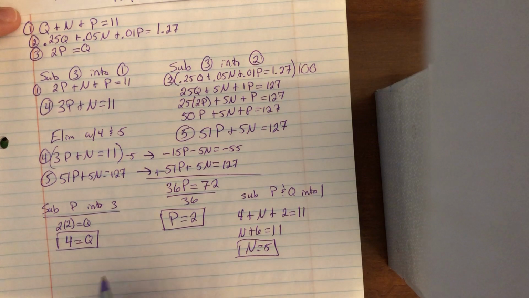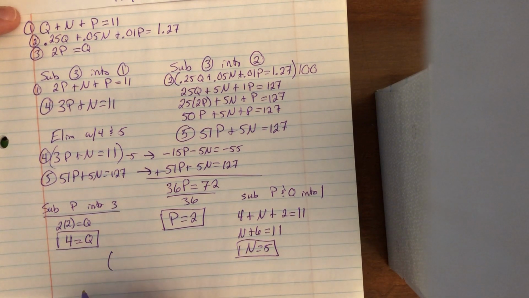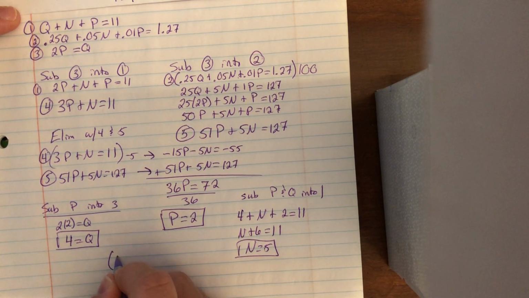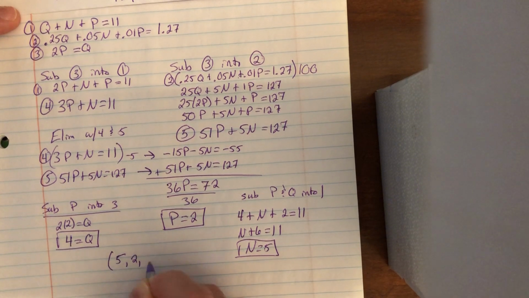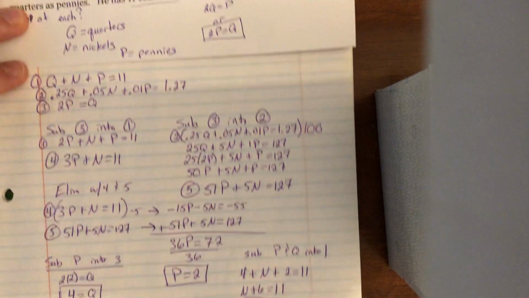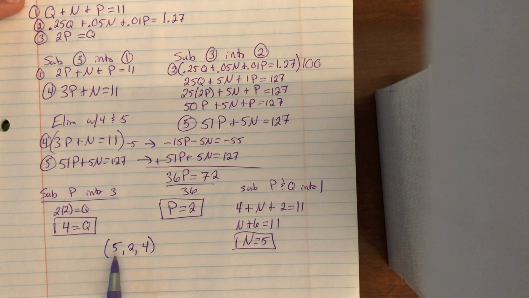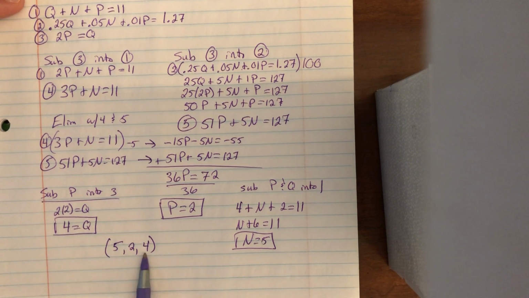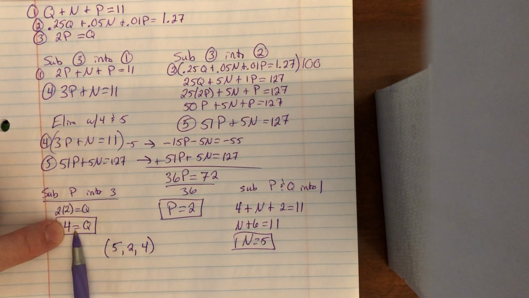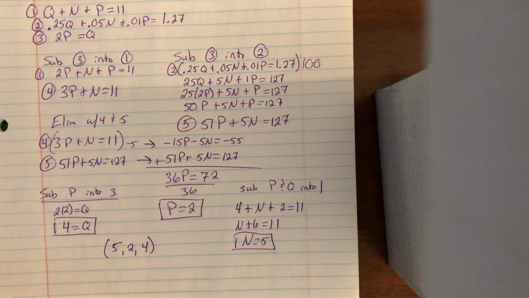So to write them in alphabetical order like we normally would, we would have 5, 2, 4. And if we refer back to what we had up here about quarters, nickels, and pennies, this is saying that we have 5 nickels, 2 pennies, and 4 quarters. And we have twice as many quarters as we do pennies.